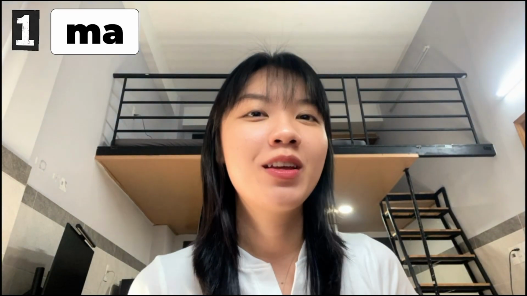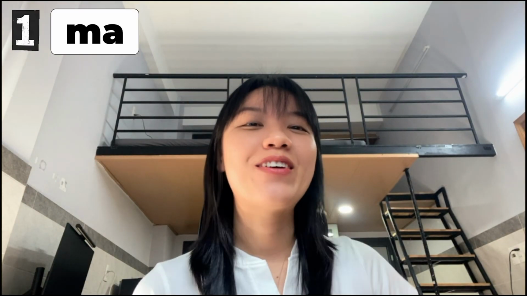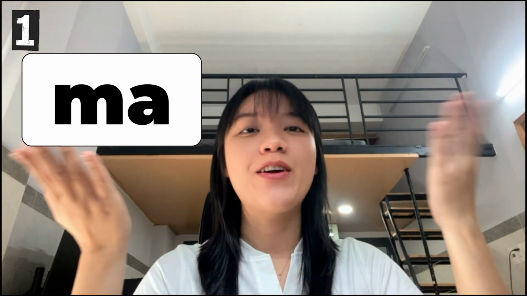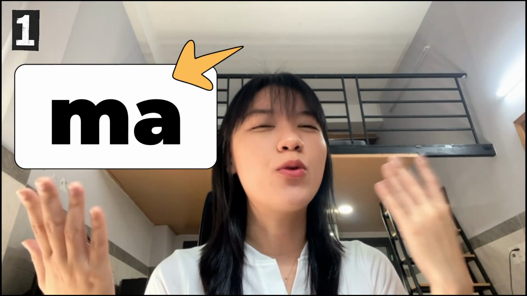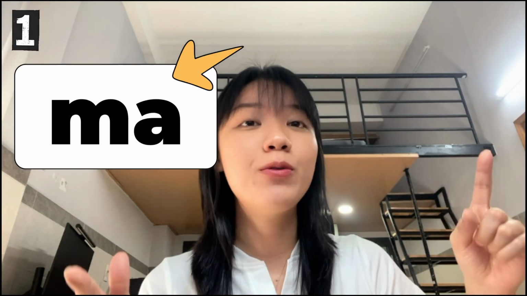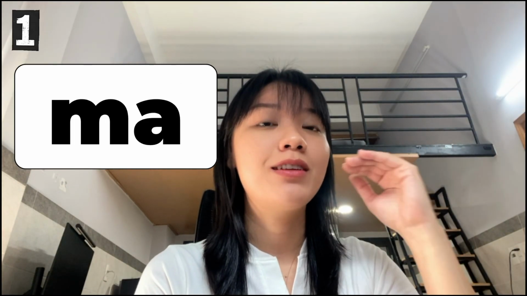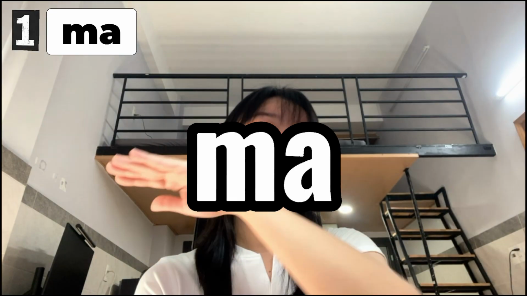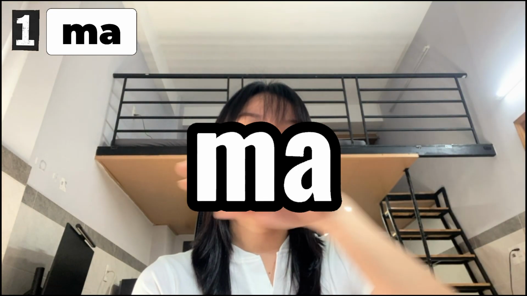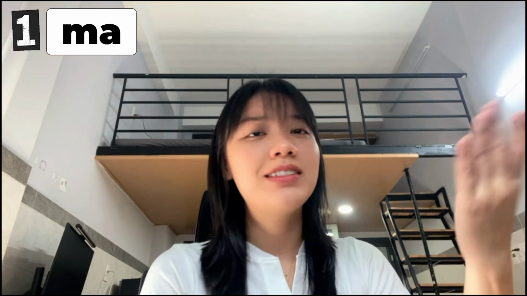Okay, the first one, the easier one, no tone. So like you can see, there is no tonal mark above the vowel. To pronounce the tone, you just keep your voice flat. For example, ma is flat and a little bit long, like that. Ma, ma. Okay, this is easy.